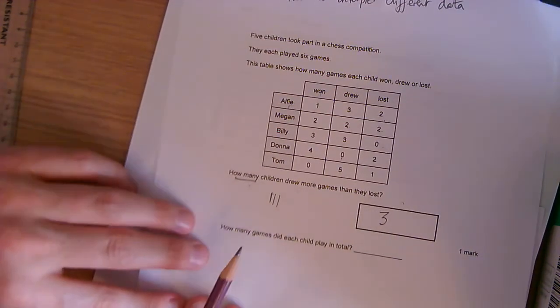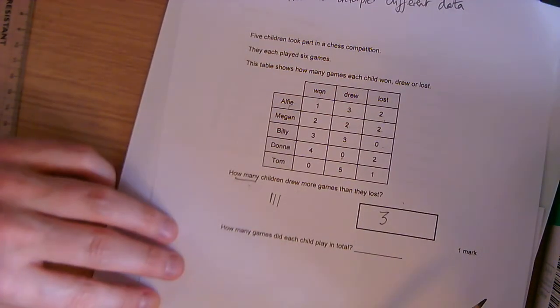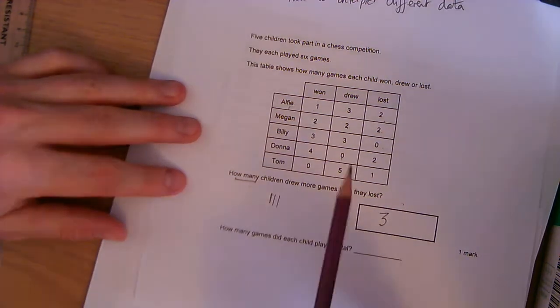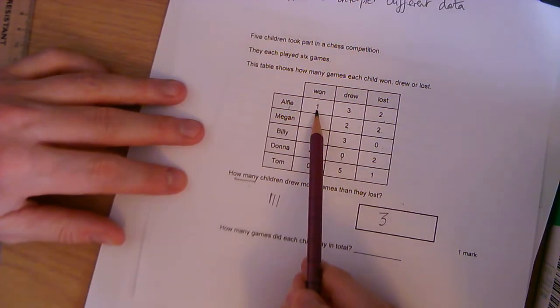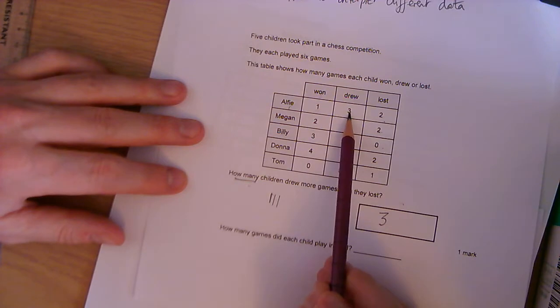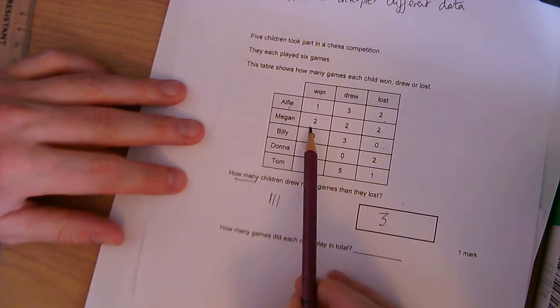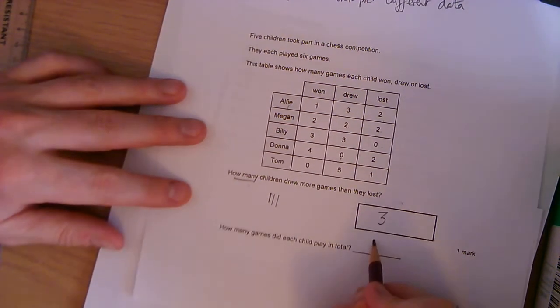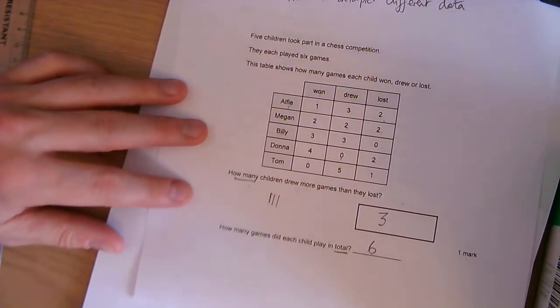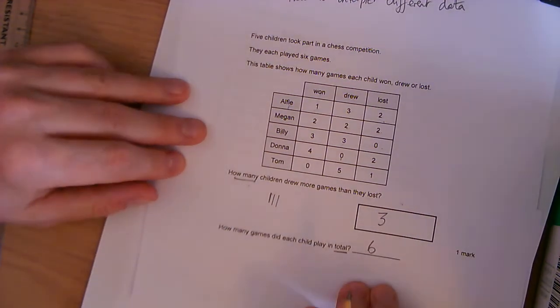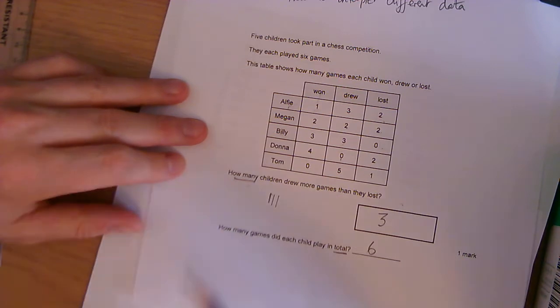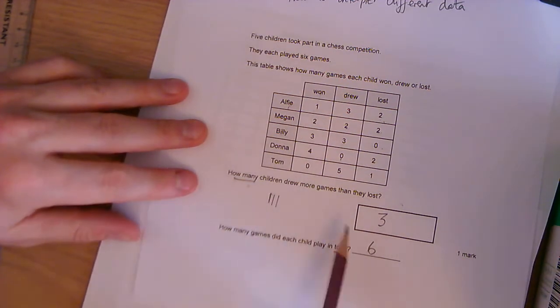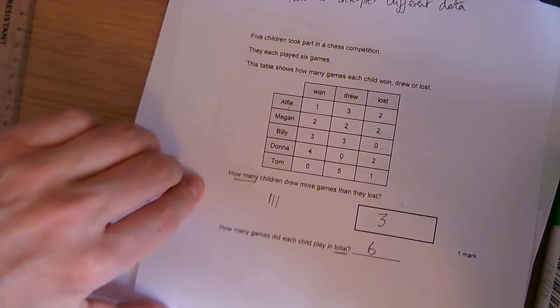How many games did each child play in total? So each child played 1, 3, 2. So each child played 6 games in total. So that's how we work from a table. You need to look at the information carefully and then look at what the question is asking you.